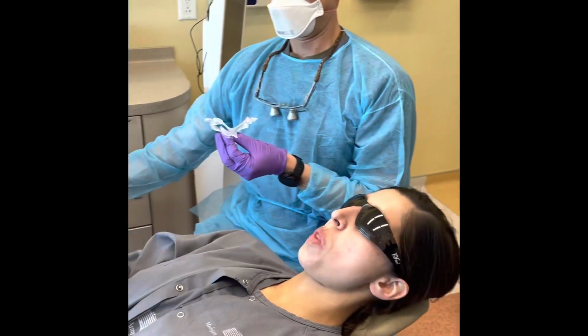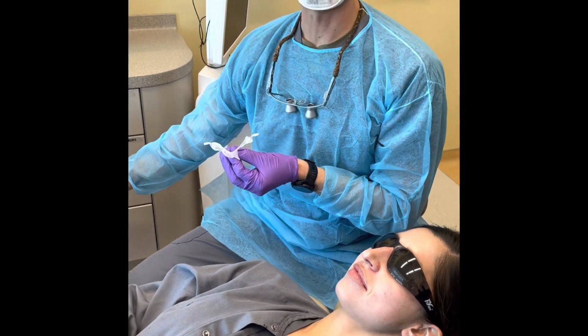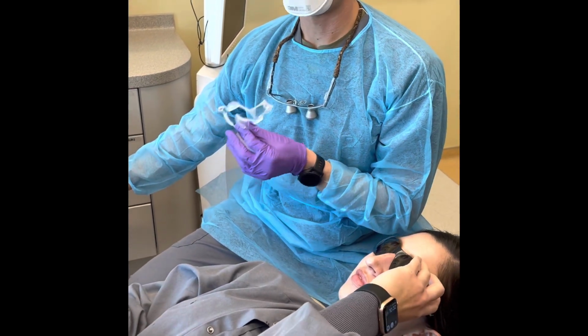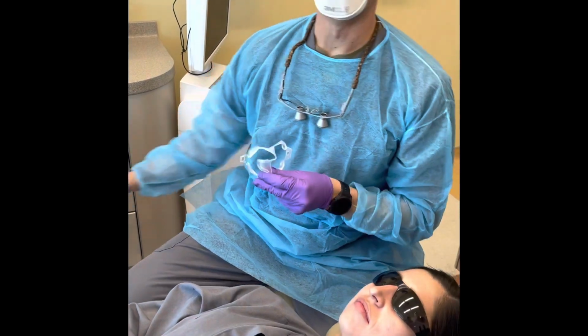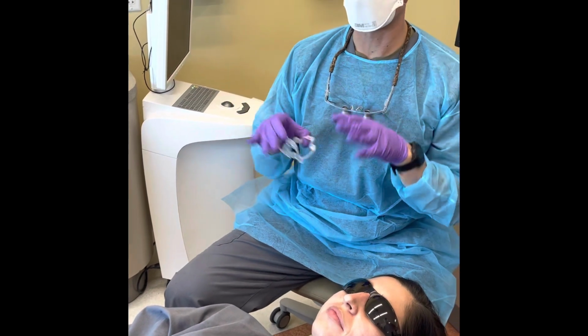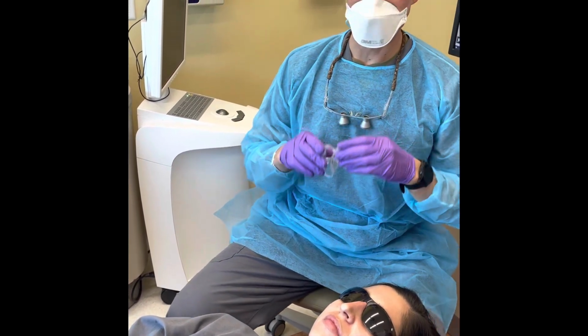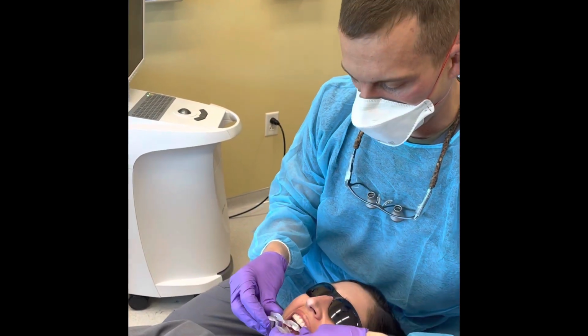All right. You need light? No light, nope. And so this scan should take us maybe about 10 minutes maximum. And it should have cross-arch accuracy, probably somewhere in the range of 80 microns when it comes to the cross-arch. And when it comes to tooth, it should be about 35 microns. So almost just as accurate as a PVS impression. All right, we're going to go ahead and put this in.